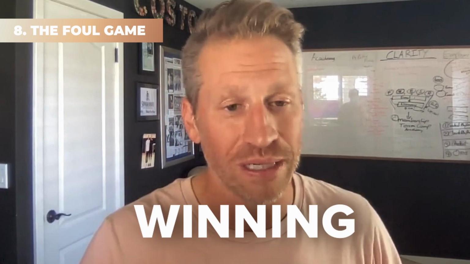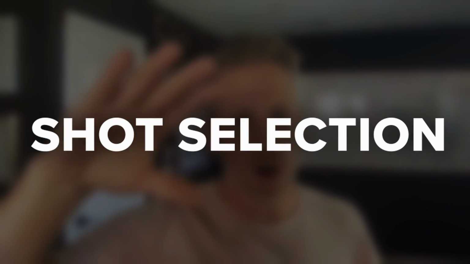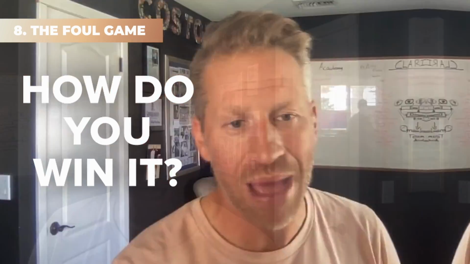That's layer 7. Layer 8 is the foul game. If you're not winning the foul game, you're probably not winning big games. And very few teams focus on winning the foul game and actually train how to win the foul game. It is all built on our shot selection layers, our advantage layers, and our action layers, and our shooting layers beforehand. If we don't have the foundation, we can't build the second story. This is the foul game. How do you win it? How do you name it? And how do you train it?